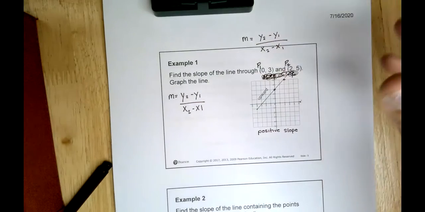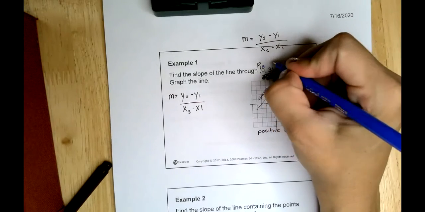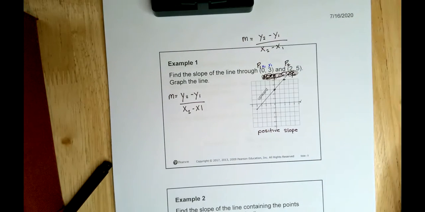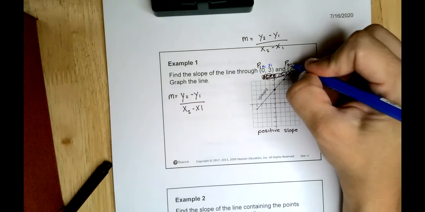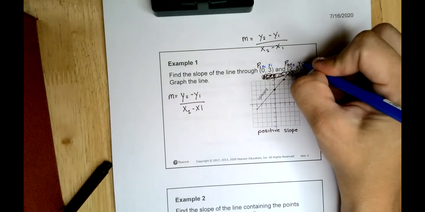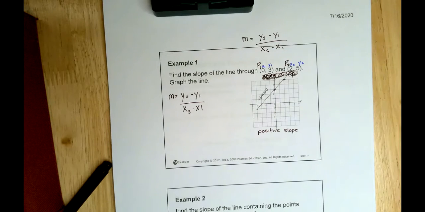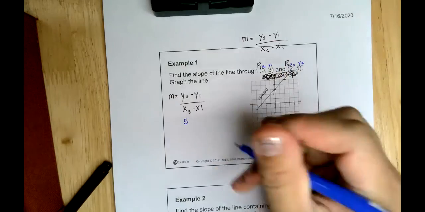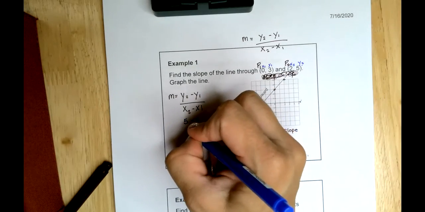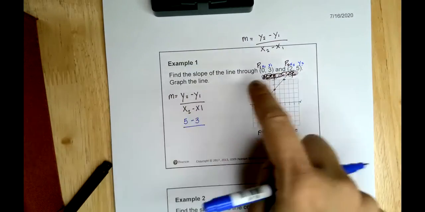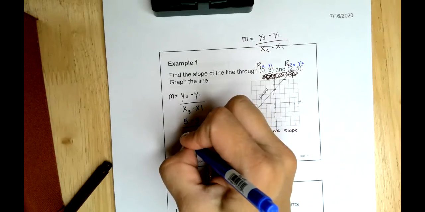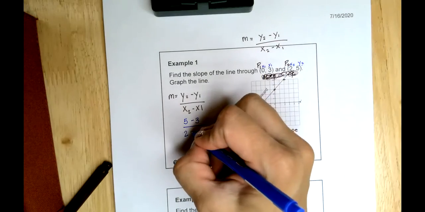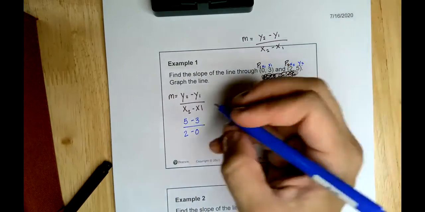P1 has x1, y1, right? Because we have an x and a y for each point. P2 has x2, y2, right? Because those are the x and y of point 2, x and y of point 1. So y2 is 5. y1 is 3. So we say 5 minus 3. x2 is 2. x1 is 0. And we always subtract.